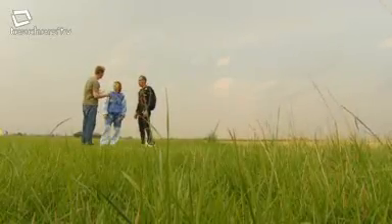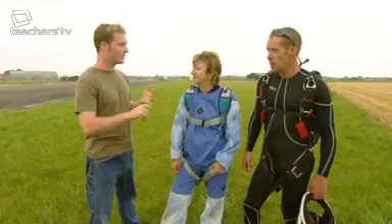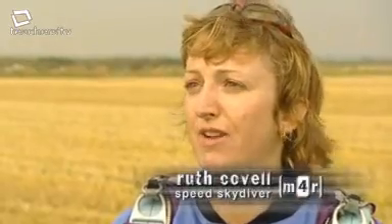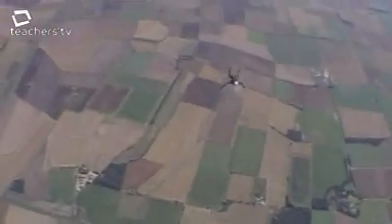OK, so tell me, what's the difference between speed skydiving and normal skydiving, obviously apart from the word speed? Well, basically it's your body position. In normal skydiving, in flat flying, you are belly to earth and you have a big stable spread position and arch position. But in speed skydiving, you need to minimise the amount of surface area, so you're pretty much head down. So Ian, how does actual competition work then?